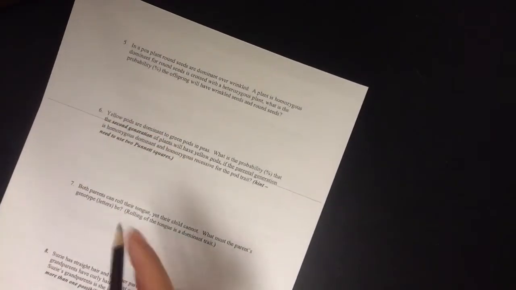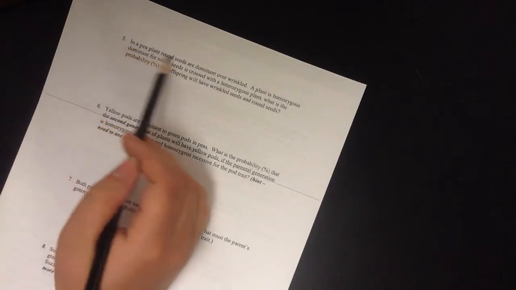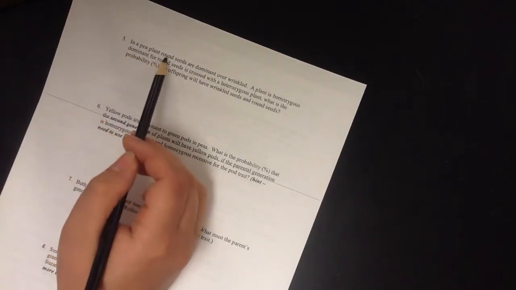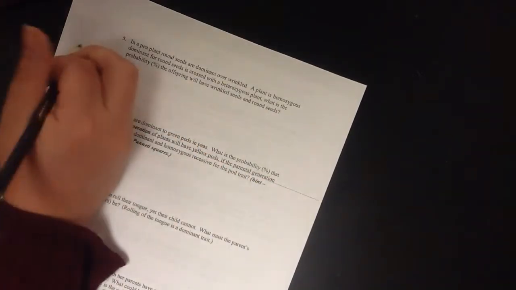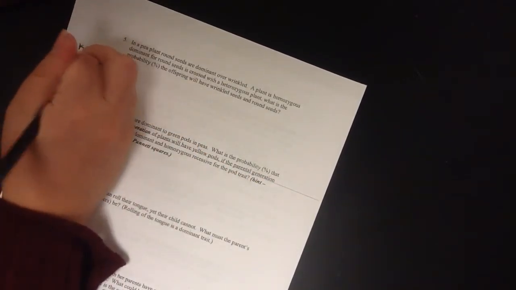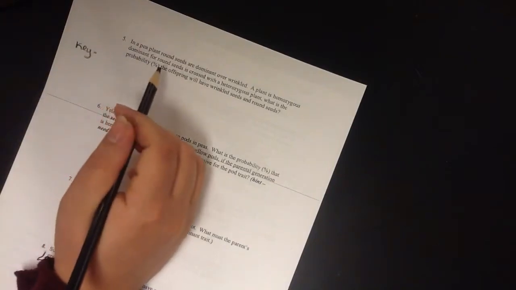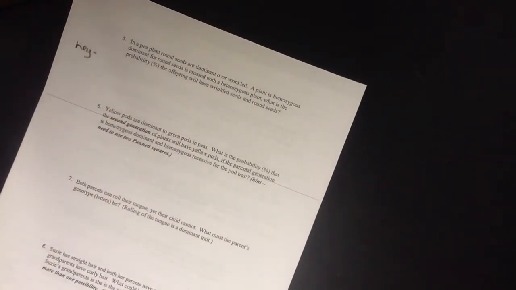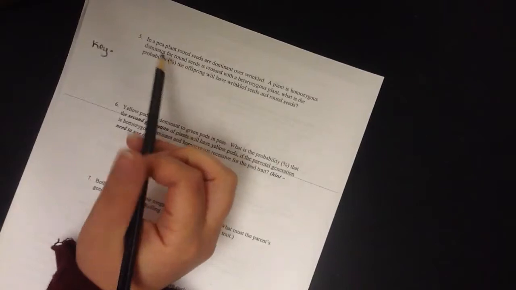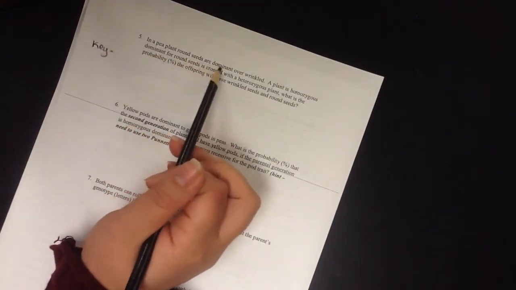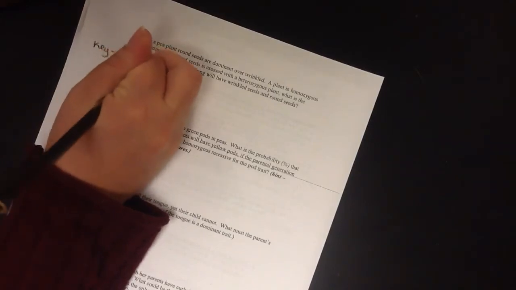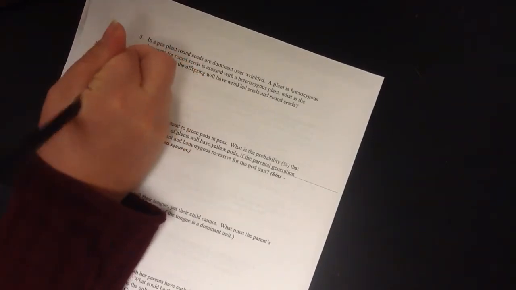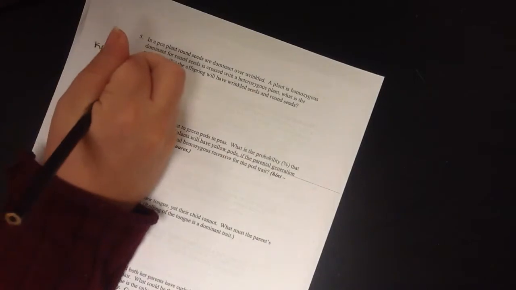I'm going to go ahead and do another problem on the back, something different. So let's do number 5 as an example. It says, in a pea plant, round seeds are dominant over wrinkled. So they give us that right away so we can make our key. Round seeds are dominant, so I'm going to put a capital R because that's what is dominant. And then little r has to be wrinkled.